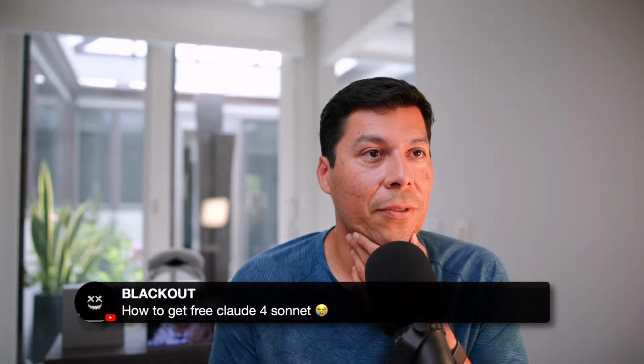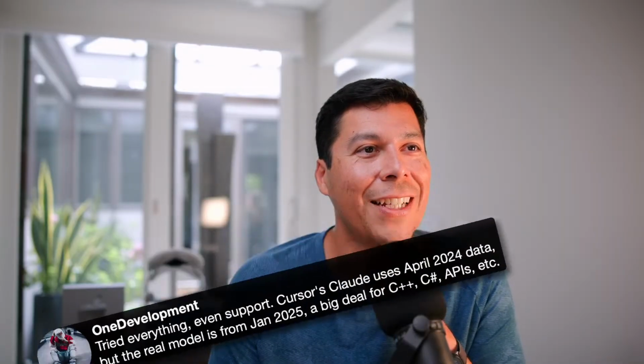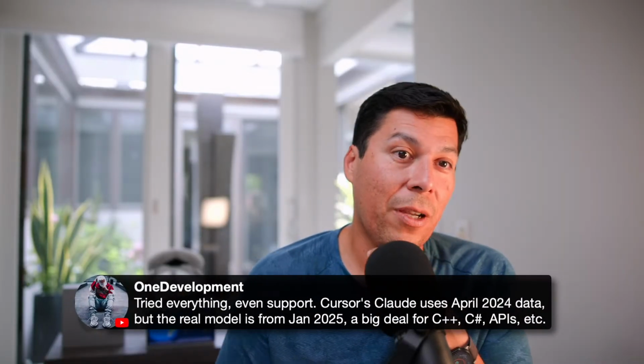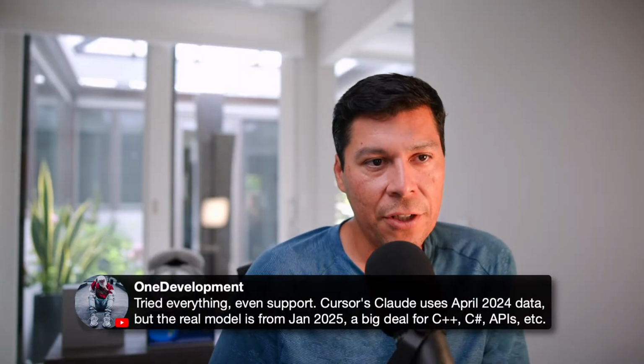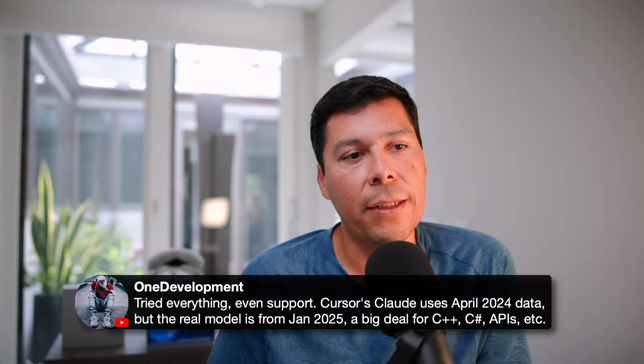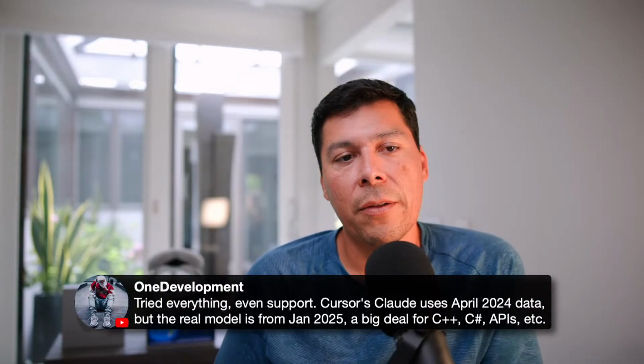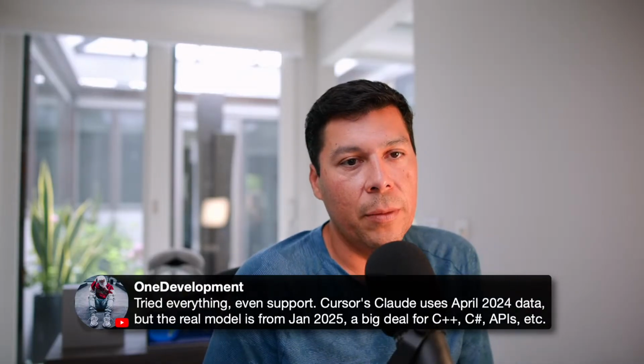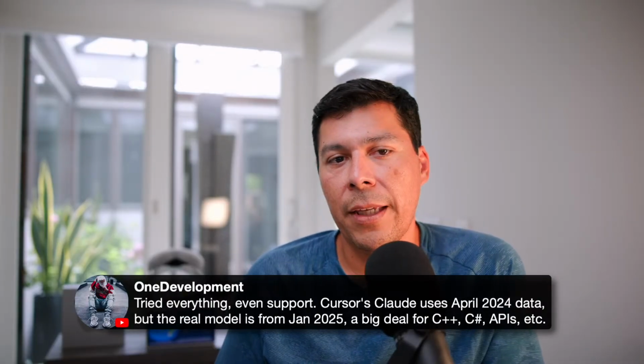How do I get free Claude 4 Sonnet? I don't know. If somebody in the chat knows, just definitely drop it in the chat. Y'all should help each other. I tried everything, even support. Cursor's Claude uses April 2024 data, but the real model is from January 2025. A big deal for C++, C# APIs.